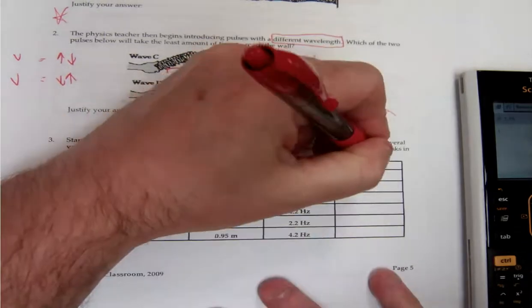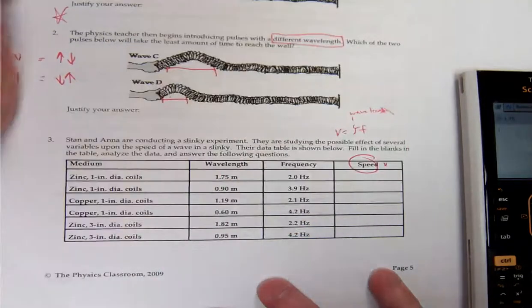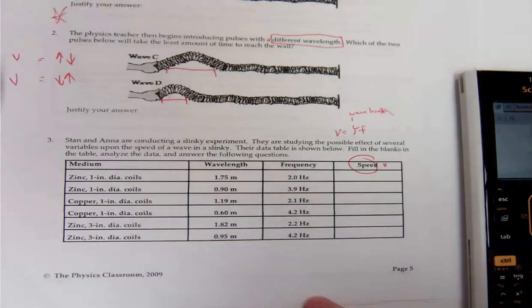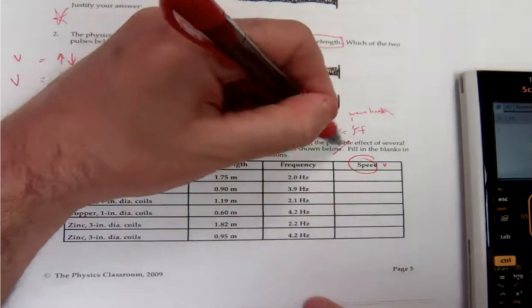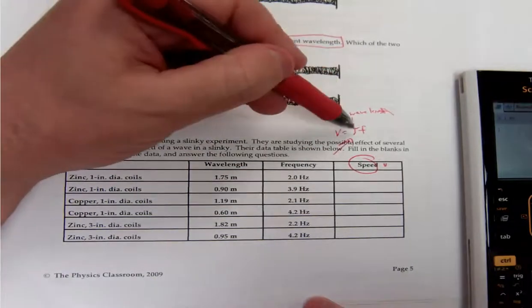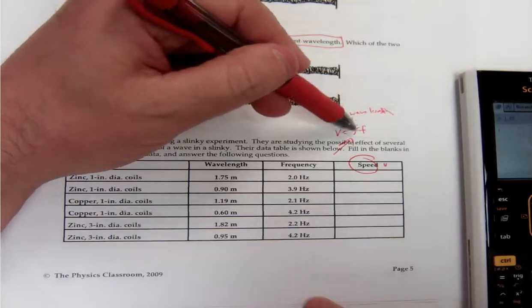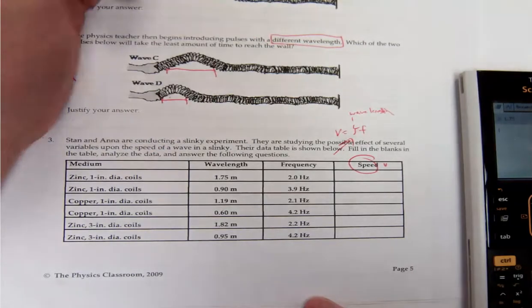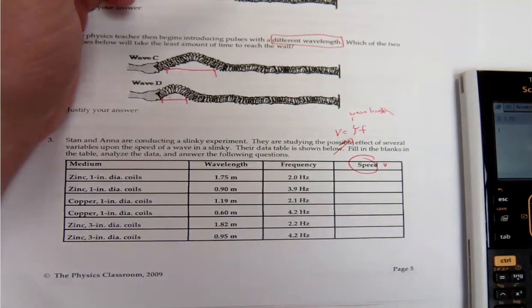Pretty much we've got to find velocity, right? Speed, velocity. They give you the wavelength. They give you the frequency. Our formula is right here. We're just plugging stuff in. So wavelength is this little weird symbol here. It looks like a Y-ish. Frequency is the F. So you just do wavelength times frequency.